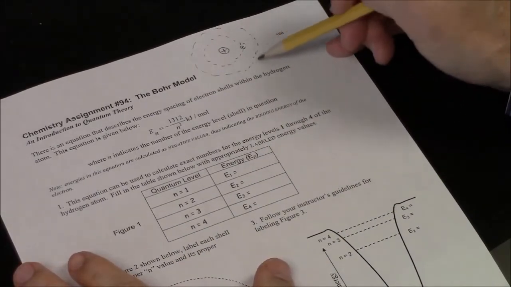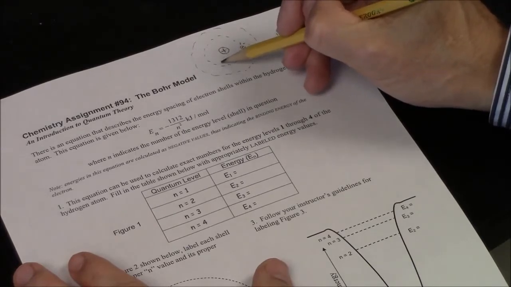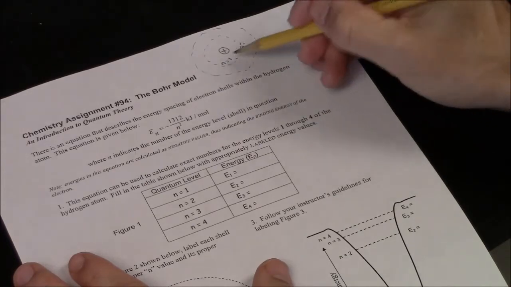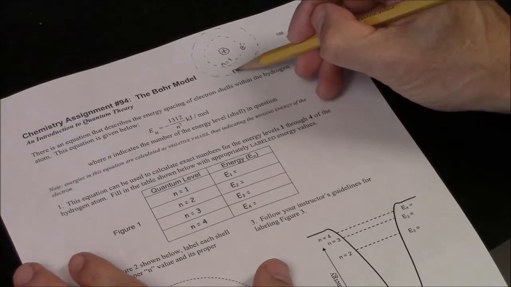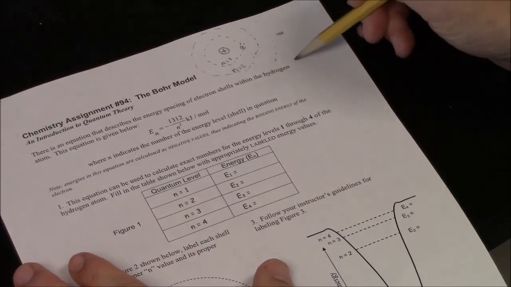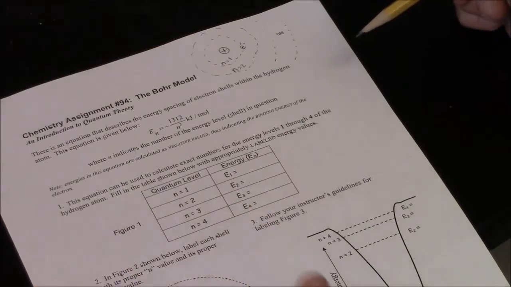Each of these orbits is a quantum state. So in this model, the innermost ring or orbit will be called n equal 1. The next one will be n equal 2. And there are an infinite number of these predefined energy levels within a hydrogen atom.